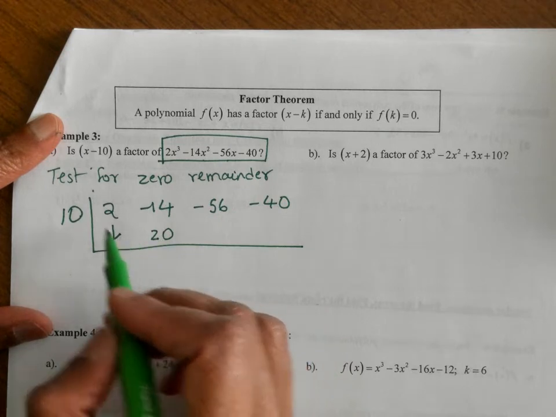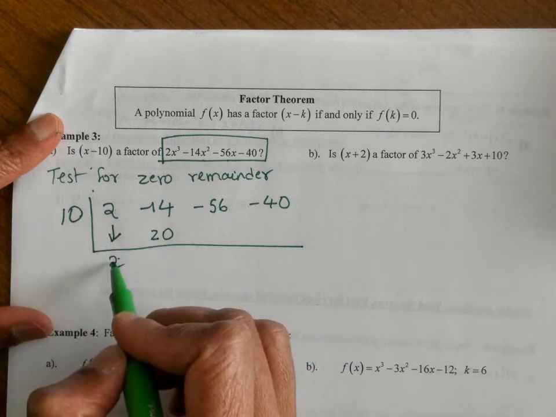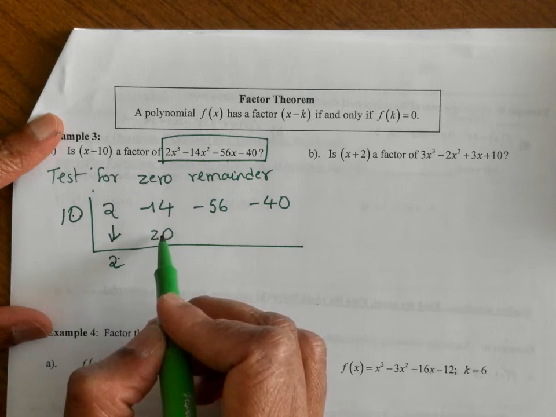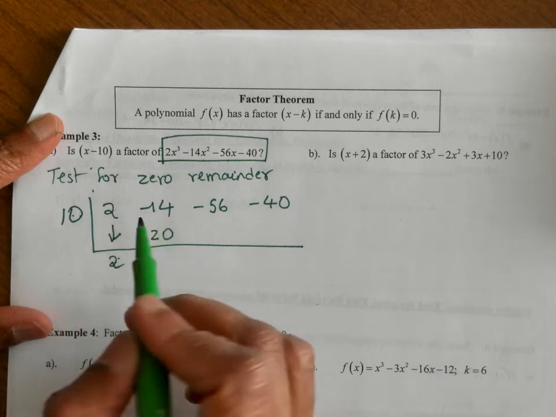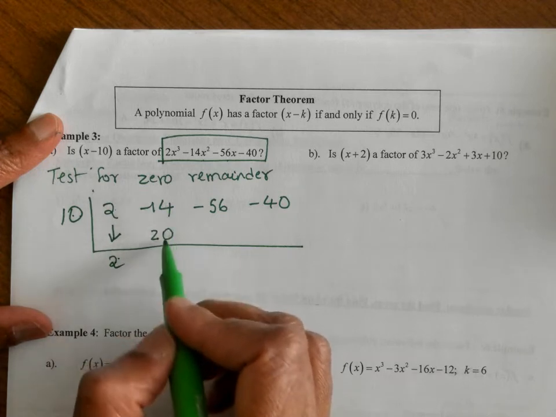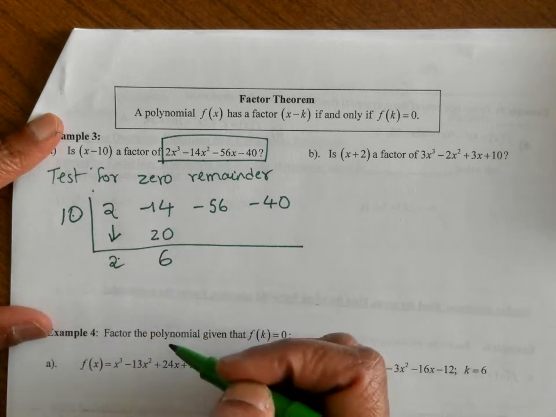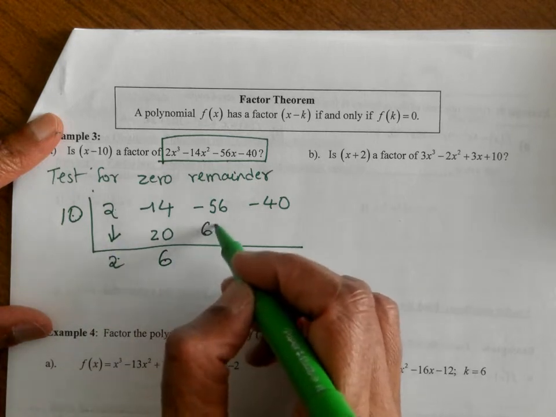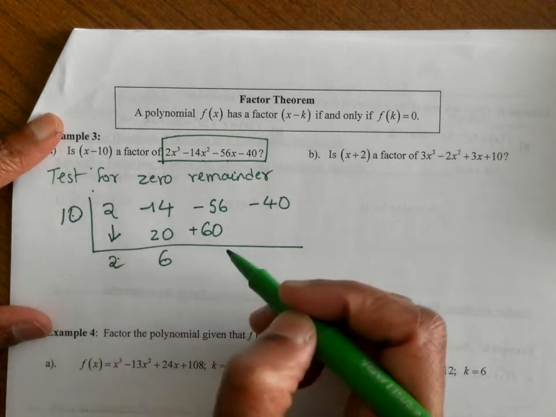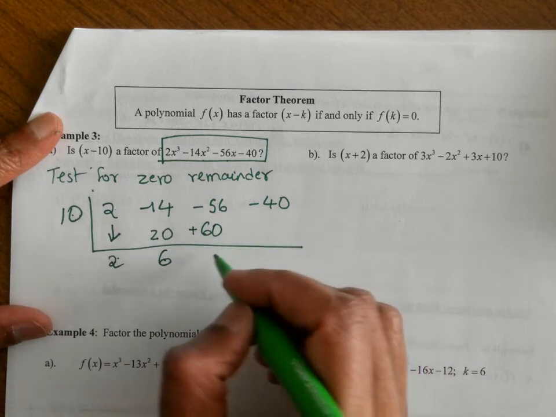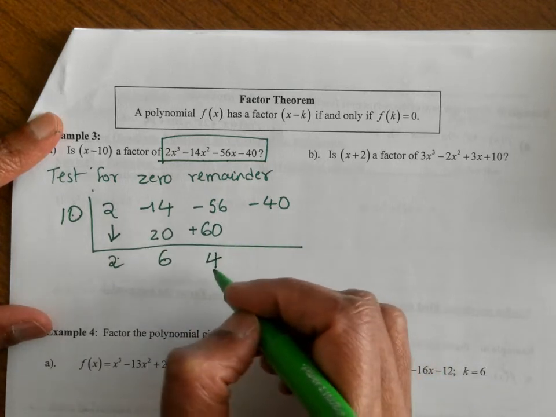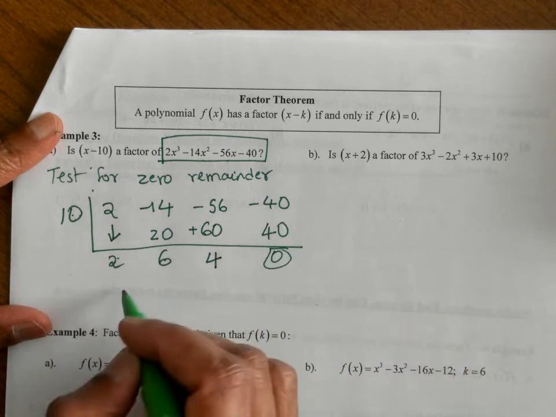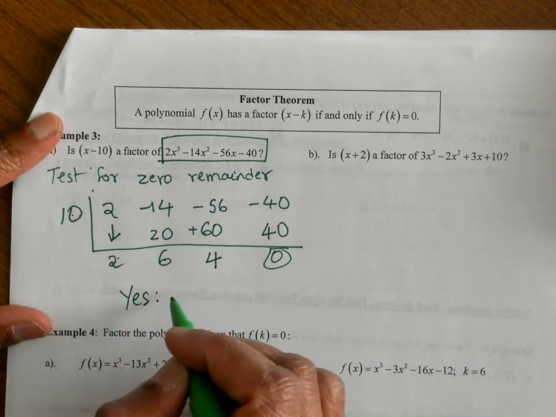Remember, you're adding, right? So you drop 2, multiply 10 times 2 is 20, write the 20 here, and then you're adding. 20 minus 14 is going to be 6. Then you multiply again. 6 times 10 is 60. Negative 56 plus 60 is 4. 4 times 10 is 40. And yes, 0 remainder. Yes, it is a factor.